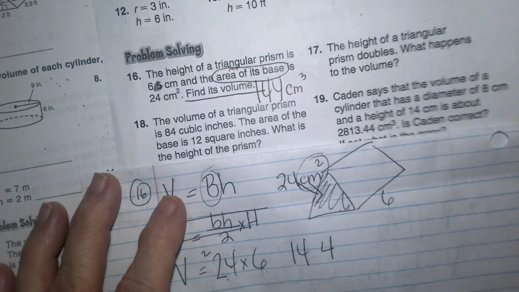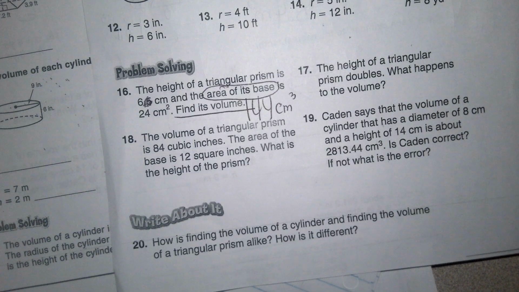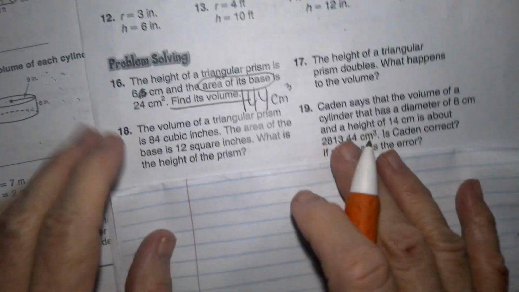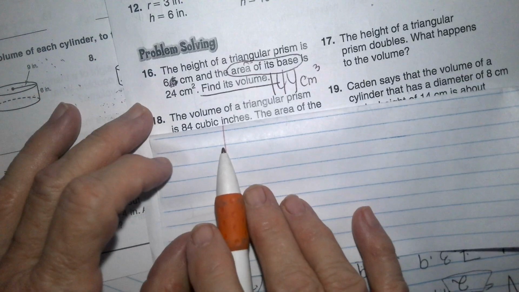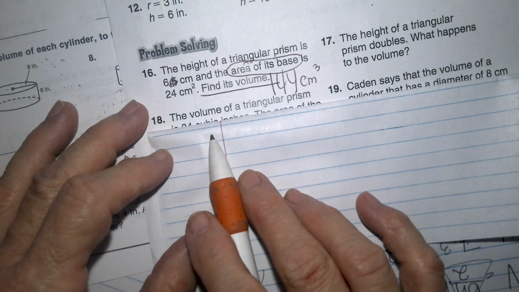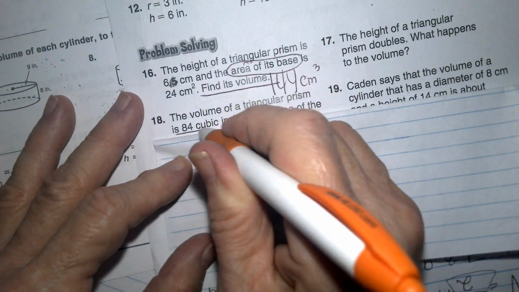Johnny, you can go. Okay, the 18 is the last one that we're going to do. It says the volume. Here they're already giving you the answer. It says the volume is 84 cubic inches.